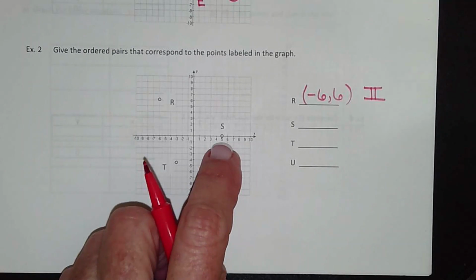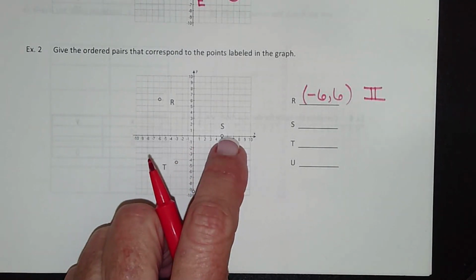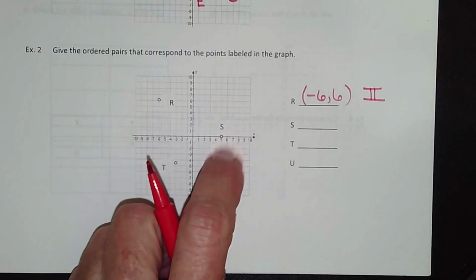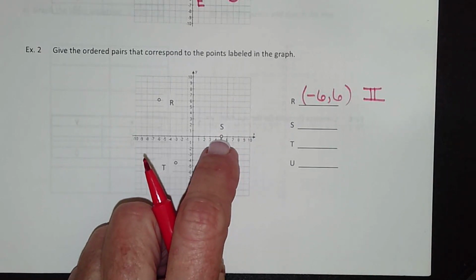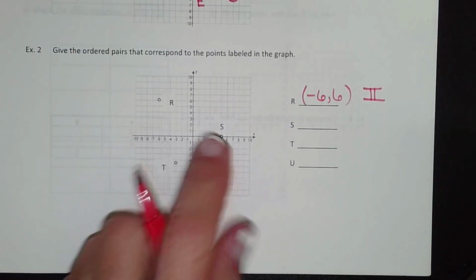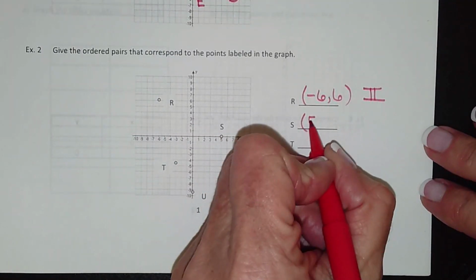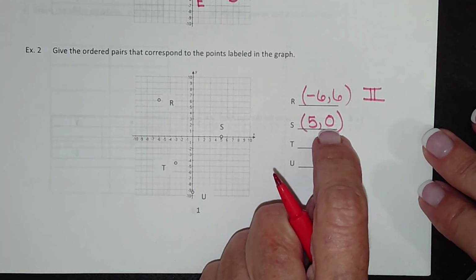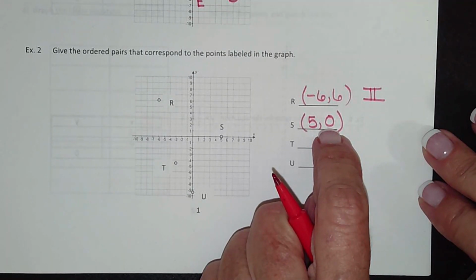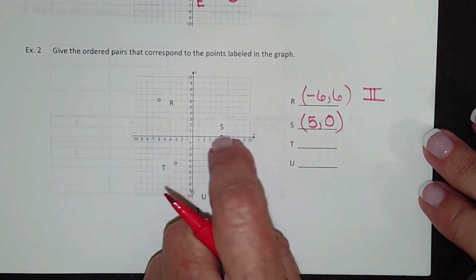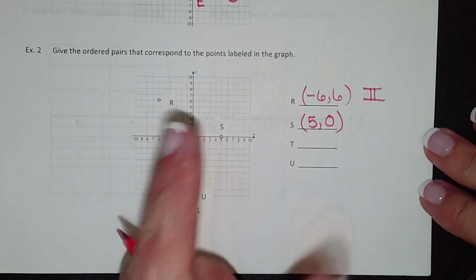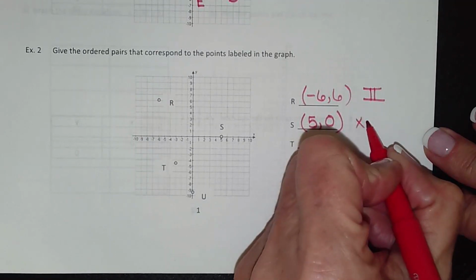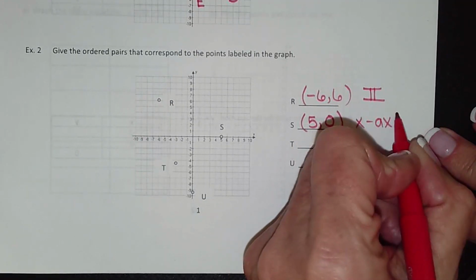S is x is 5. Y, we didn't go up at all or down. So that means it's 0. So that would be (5, 0). And remember how I said every point on the x-axis has y equals 0. And it's called the x-intercept. And so this one we would just say x-axis.